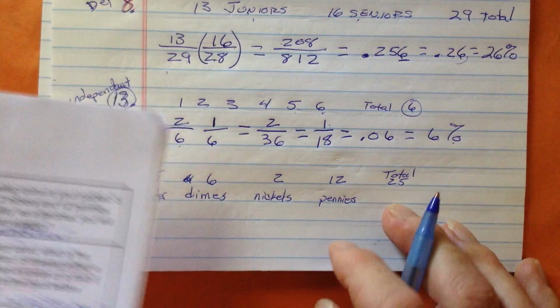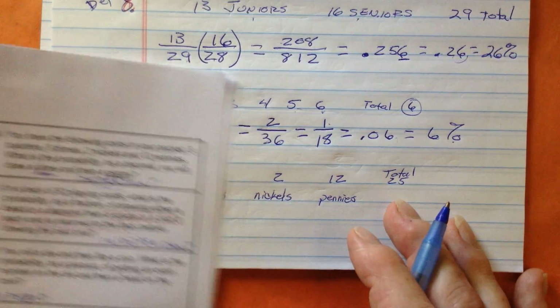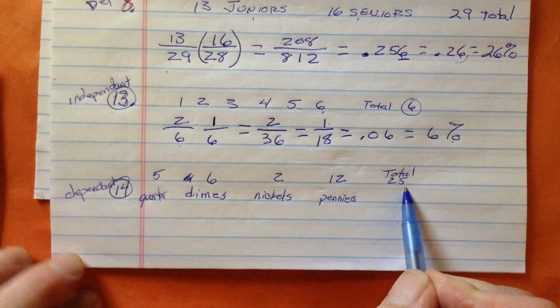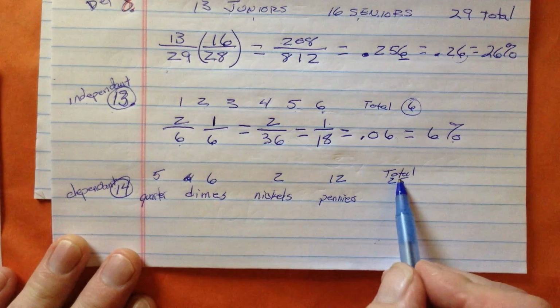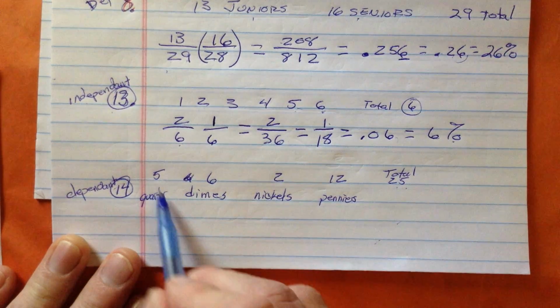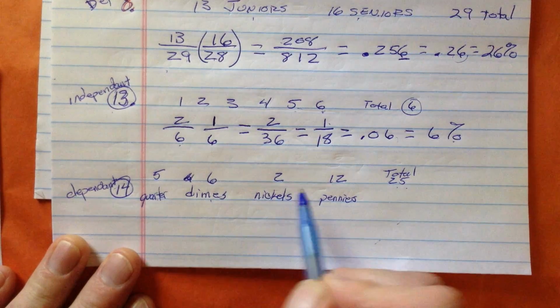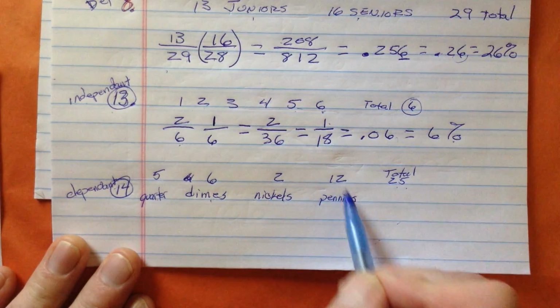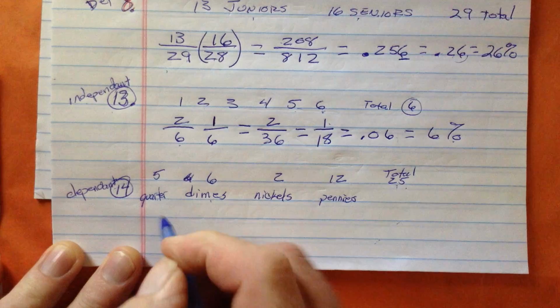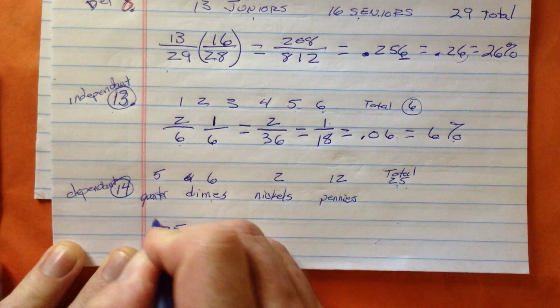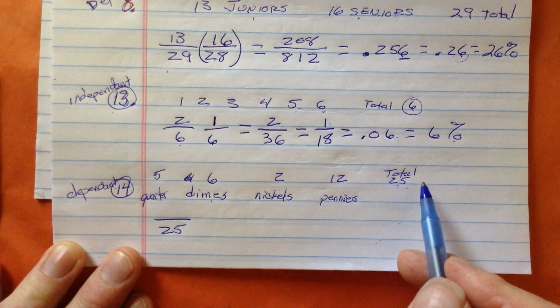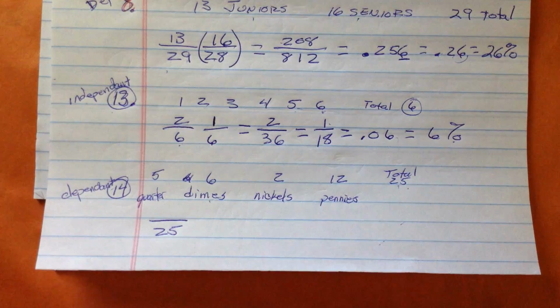Okay? So therefore, let's try first here. The chances for a dime: you've got 5 quarters, 6 dimes, 2 nickels, 12 pennies. So I add those up. There's 25 coins in your pocket. And you're going to first be looking for a dime.